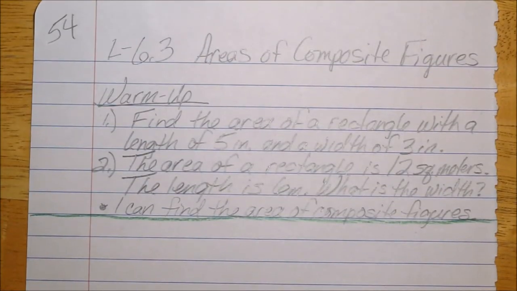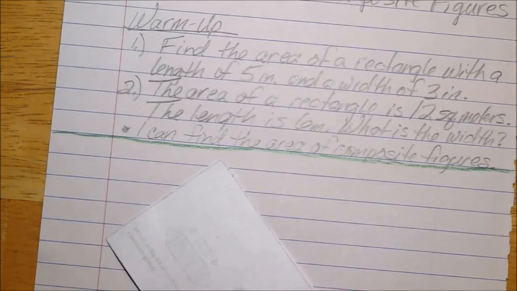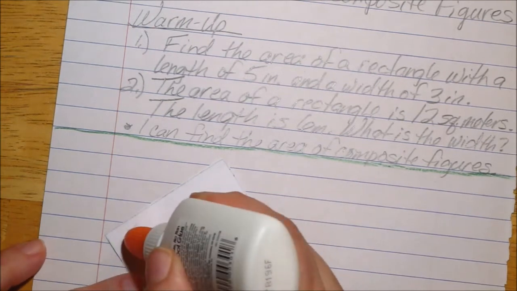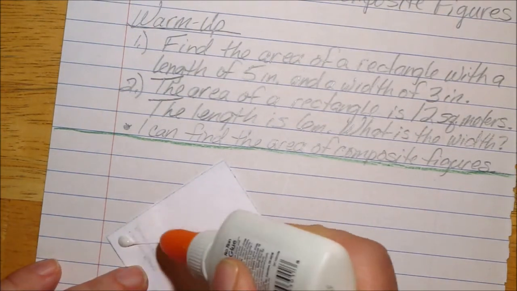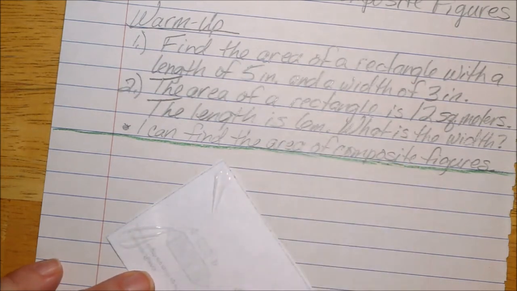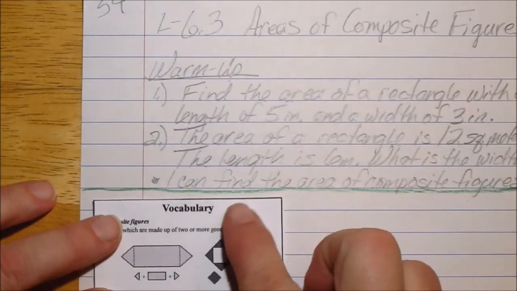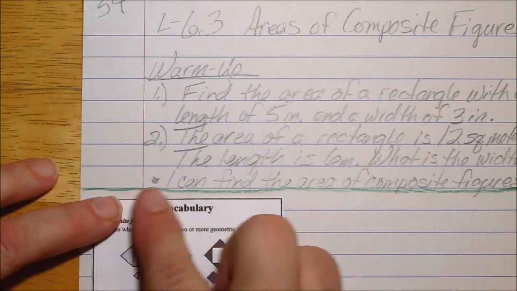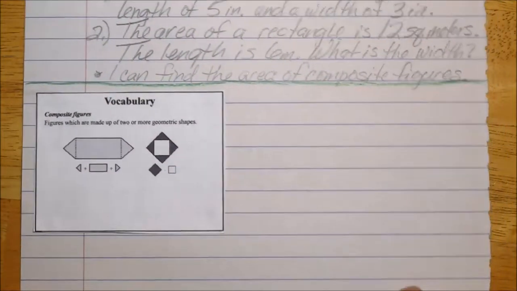Alright, so starting out with our notes cut out here and putting it in the upper left space, our normal spot. Over here. And we'll talk about what's on the notes sheet.